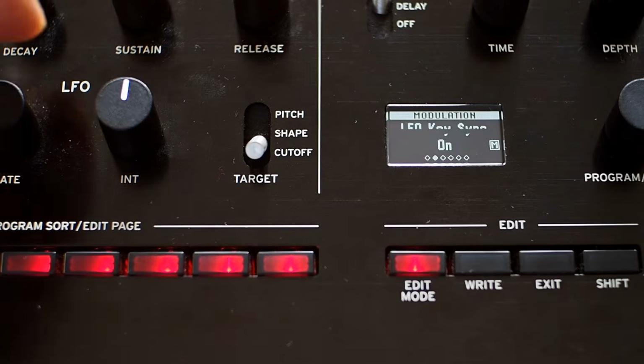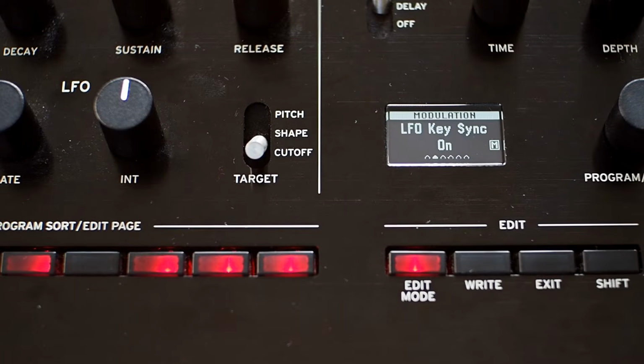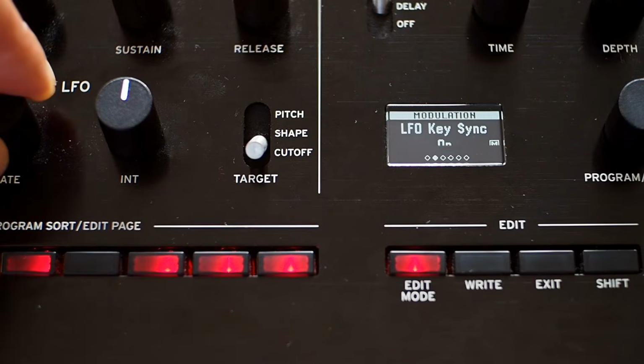It's a different effect. I'm not sure I'd find a particular use for it, but that's there if you want to explore it.